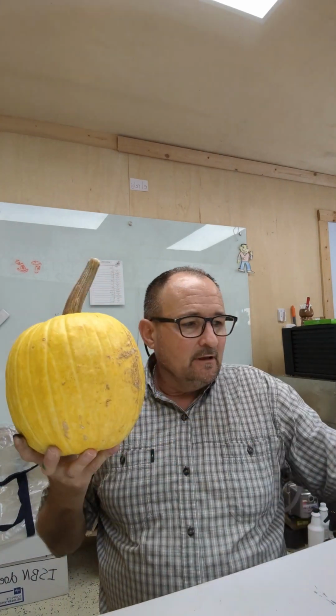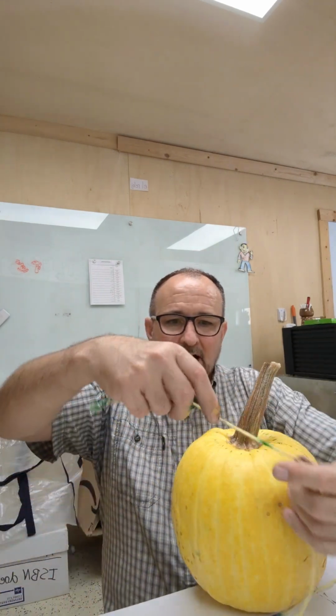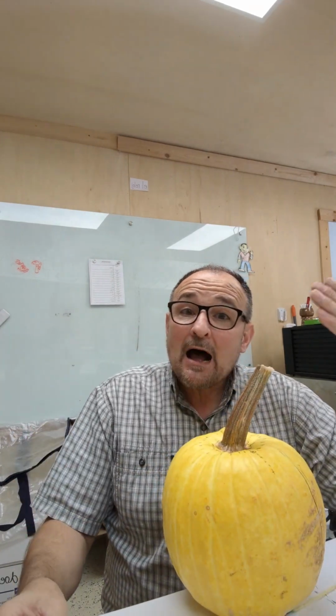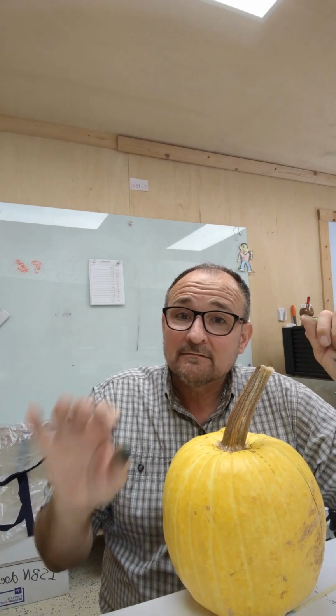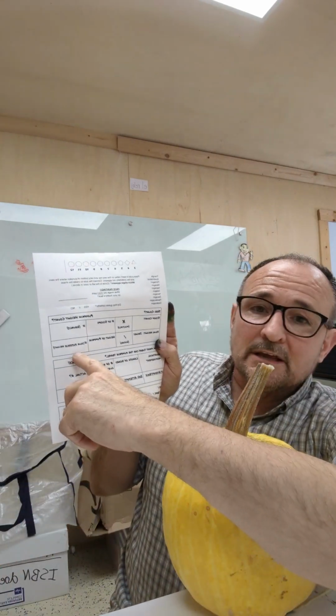Let's say that we do have a measuring tape, and you measure your person, and the person is 50 inches tall. Okay, and the height of their pumpkin was 10 inches, right? So how many pumpkin heights are they? 5, right? 50 divided by 10 is 5. So you're 5 pumpkin heights. That's what you would be.